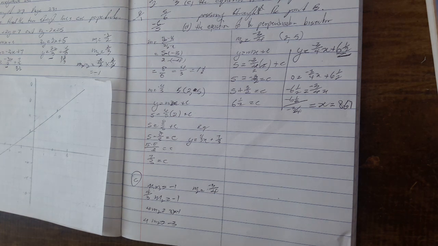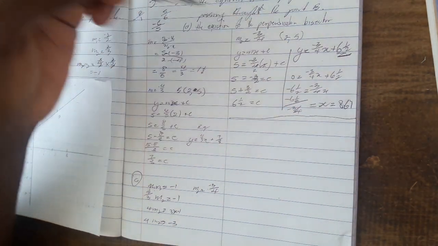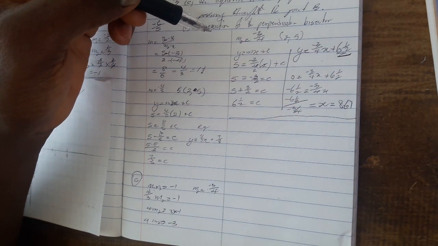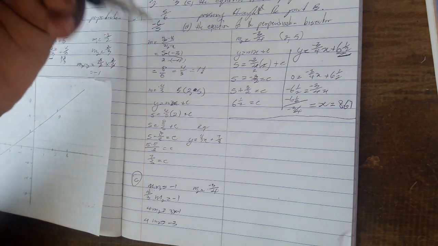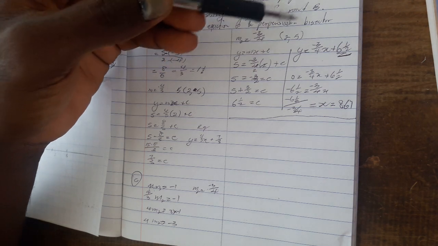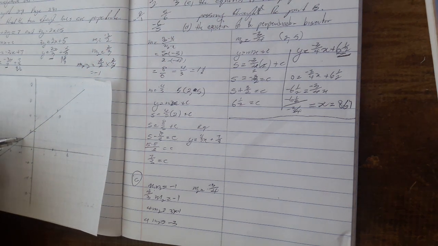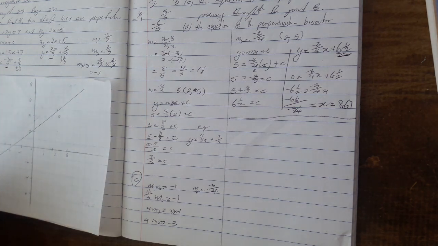Well, you can draw the 2 lines on the Cartesian plane and see if they meet each other at a 90-degree angle. The last question, D, asks to determine the equation of the perpendicular bisector. Now the perpendicular bisector is just like the perpendicular line, but it cuts the line AB down the middle, at the midpoint.